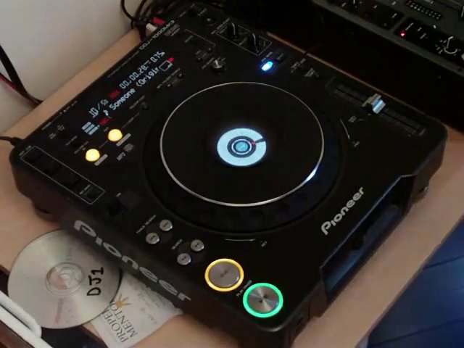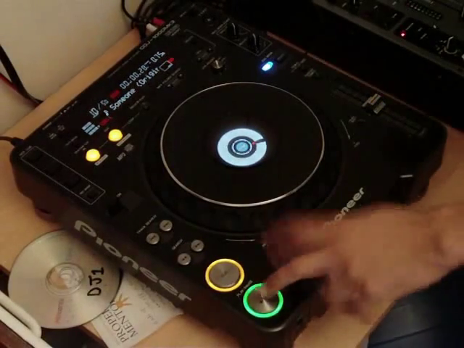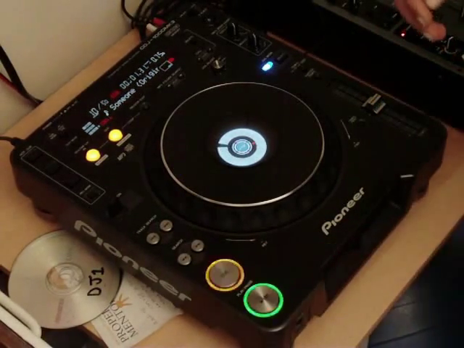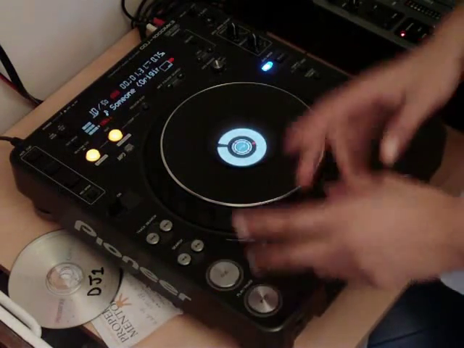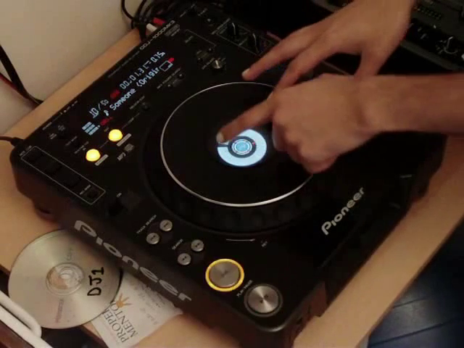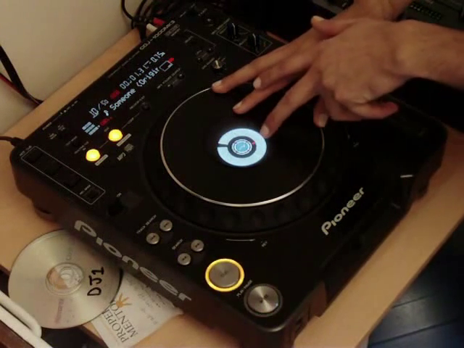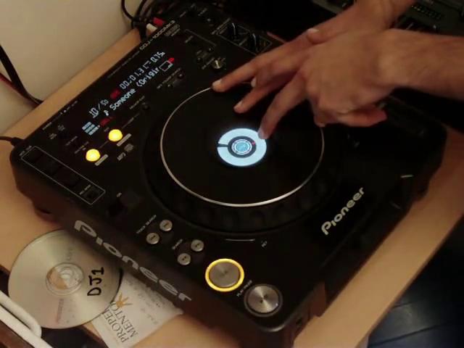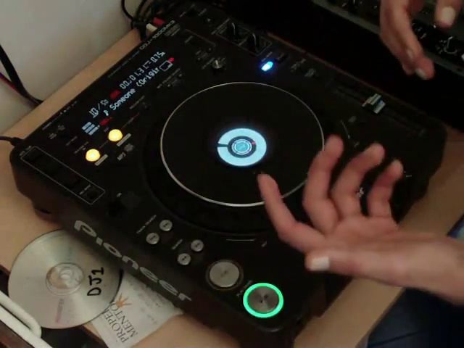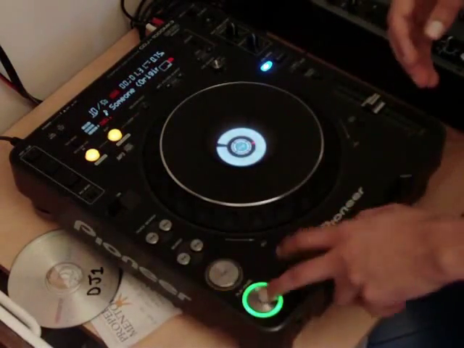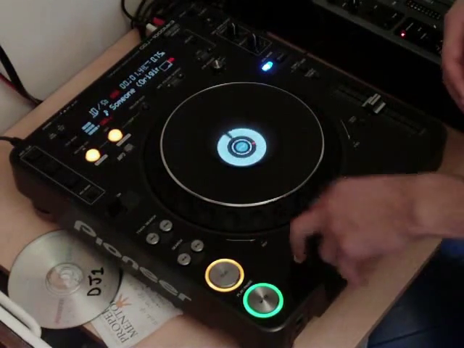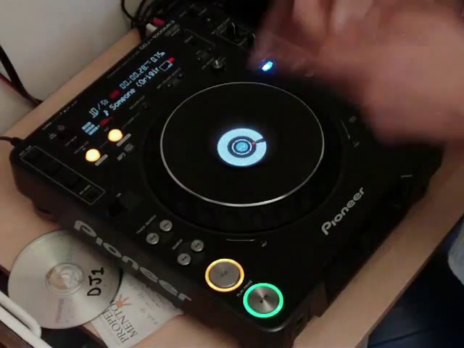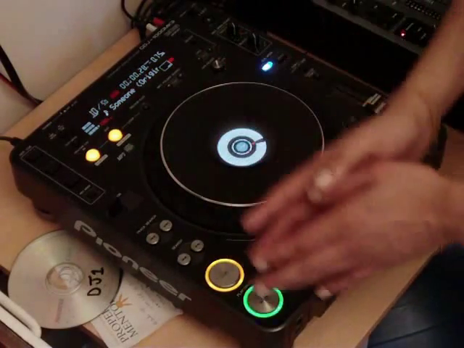Okay, let's do this. Right, so I'm playing the track. The thing to remember with cue points is, before that, in the middle you've got your LCD display. In there you've got a little red blob. That tells you where your cue point is set. If you press play and you're playing a track and you press cue, you go back to the cue point. To actually set a cue point, you're going to press cue whilst you're paused.